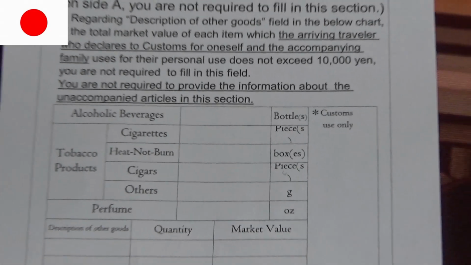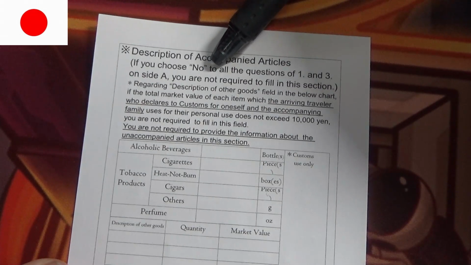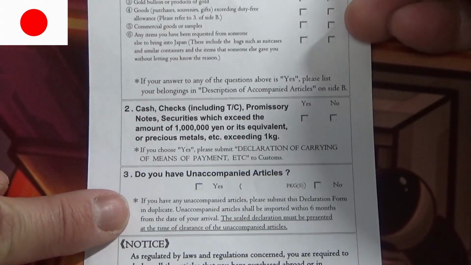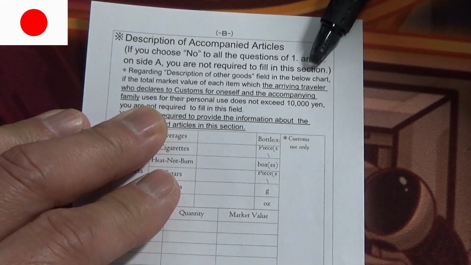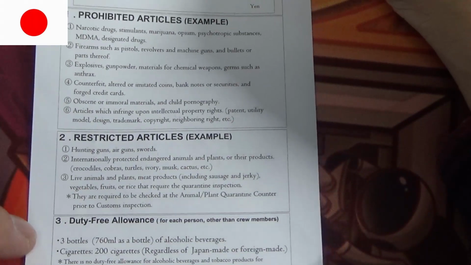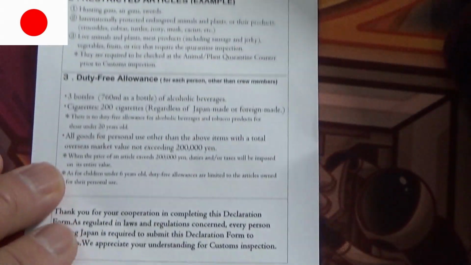On the back, this is side B. So you can just read this. Description of accompanying articles. If you choose no to all the questions of 1 and 3 on side A, right over here, and here, 1 and 3, you are not required to fill this section. Okay? And just go down here to 1, 2, and 3. You can go ahead and read this carefully if you want to enter Japan safely. All right? So that is how to fill these forms out.